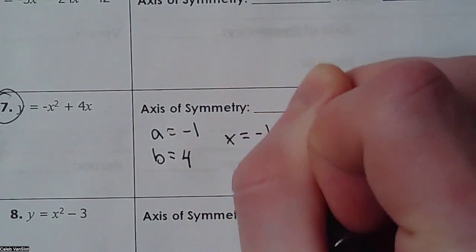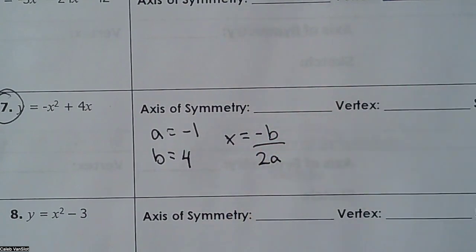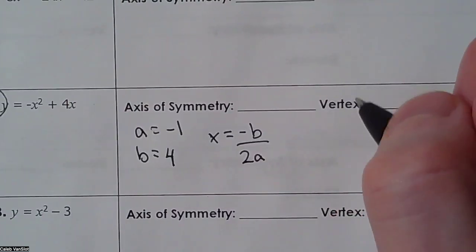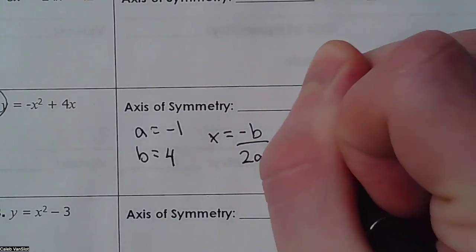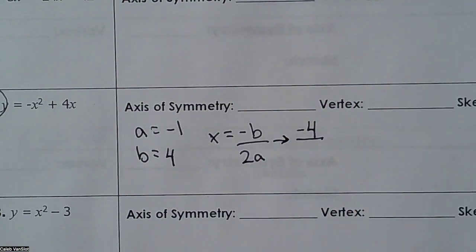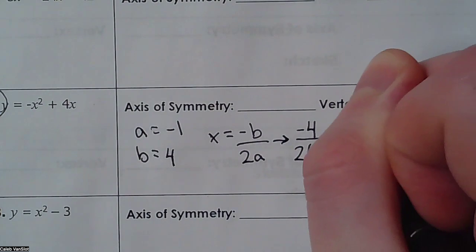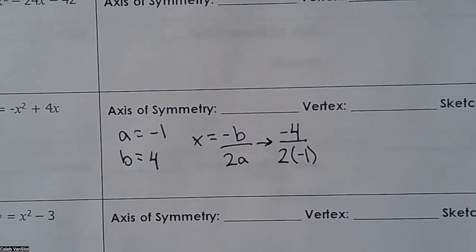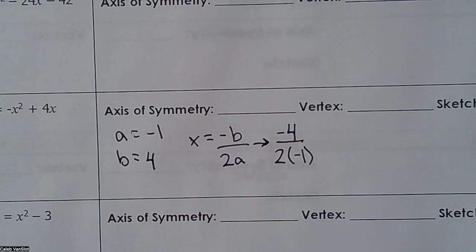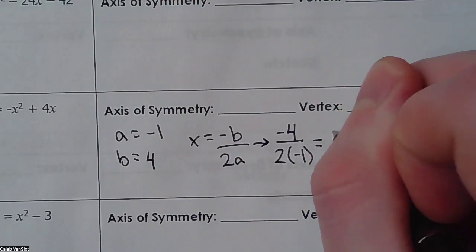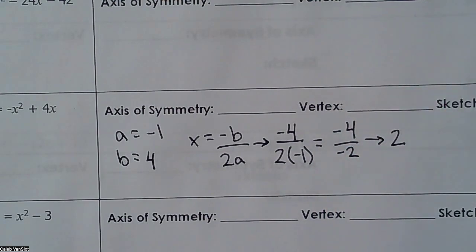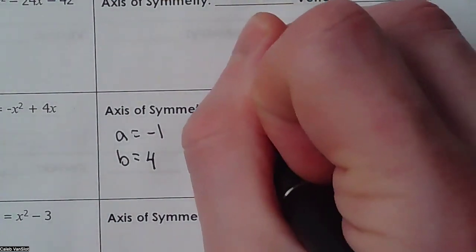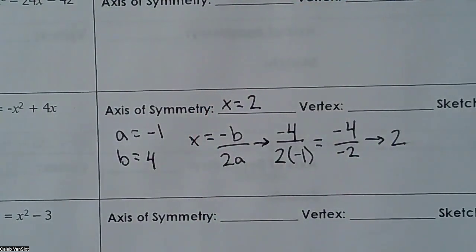To find our axis of symmetry, we're going to use this equation, -b over 2a. So we've got 4 for our b. So we've got -4 over 2 times -1. And to simplify this, we've got -4 over -2, which simplifies down to +2. Okay. So x equals +2 for our x value.